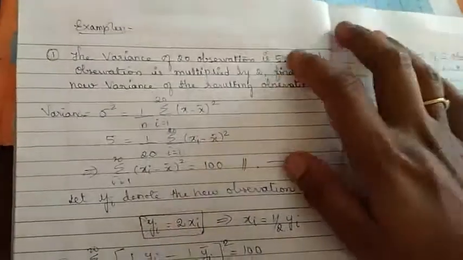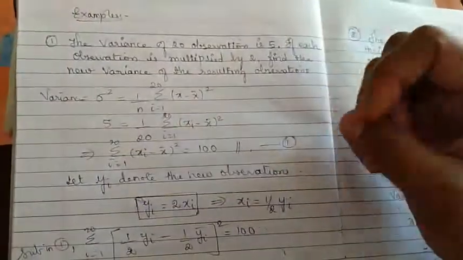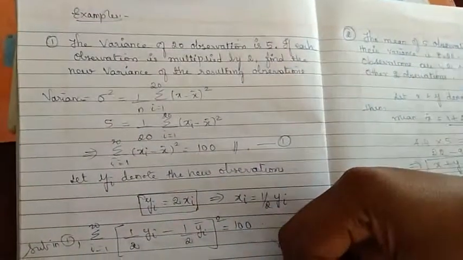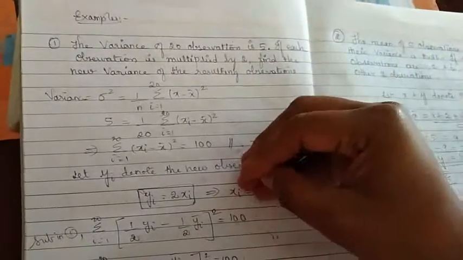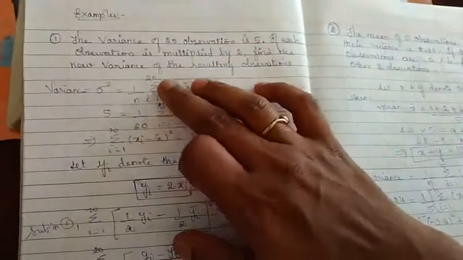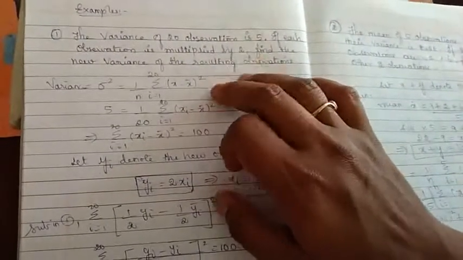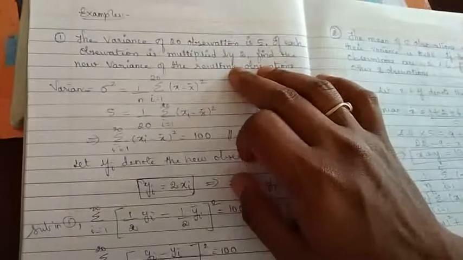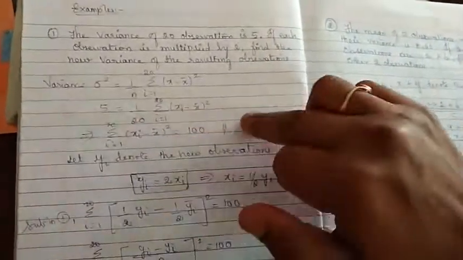But if the same question is asked in 3 mark or 4 mark, how to arrive at the answer, how it is true. That's what we have done here. We know the variance formula, right? 20 observations, so summation from 1 to 20 of (x minus x bar) the whole square. So this is equal to 20 into 5, which is 100.